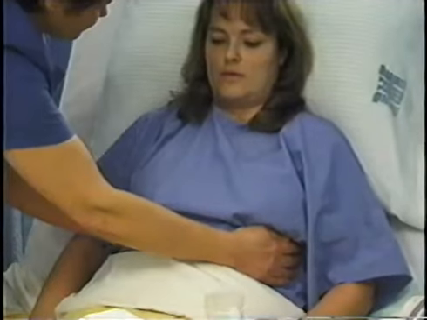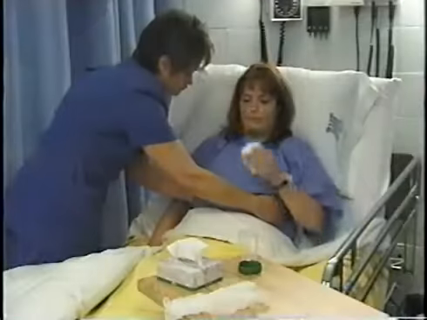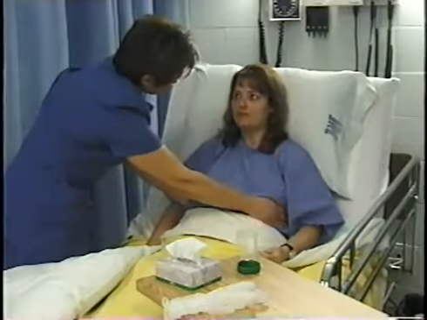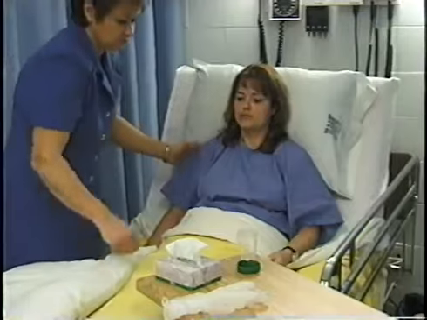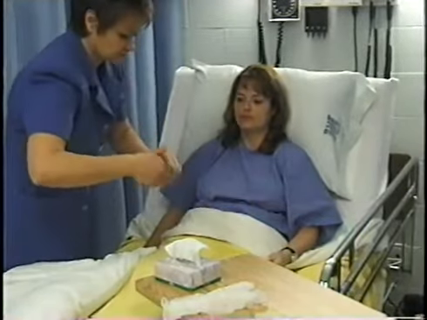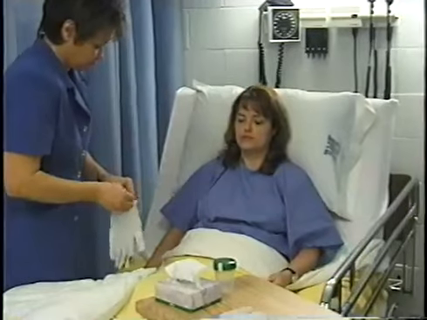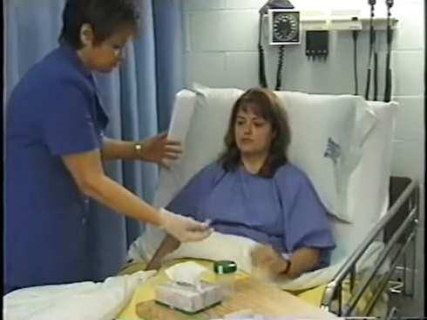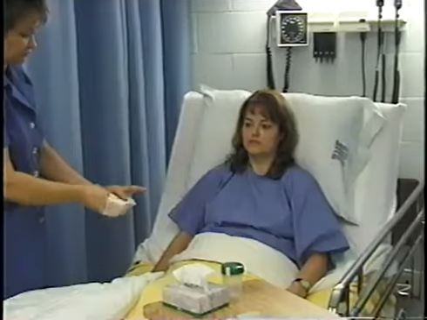Have the client dispose of secretions in a tissue or specimen container and place the tissues in the paper bag or garbage can. Note, if the healthcare aide will be handling the secretions, she must wear disposable gloves to maintain universal precautions. Note the color, odor, amount, consistency, and presence of blood in the sputum. Note if the secretions have increased. Note if the client is breathless, has difficulty breathing, or is in pain during deep breathing and coughing exercises.